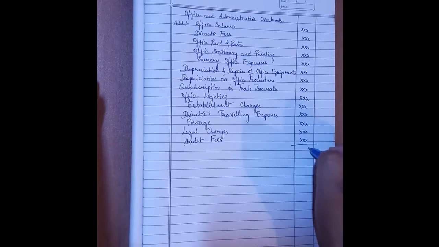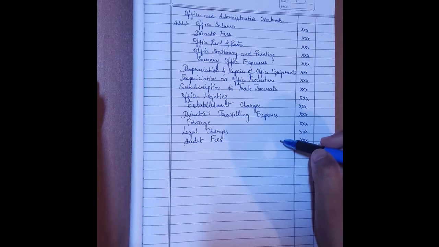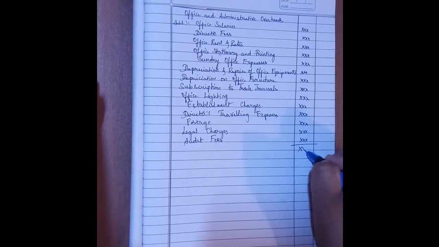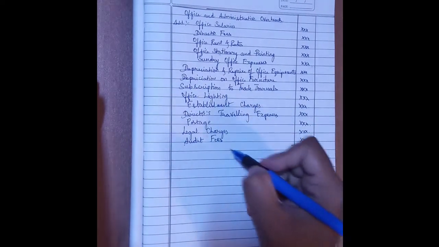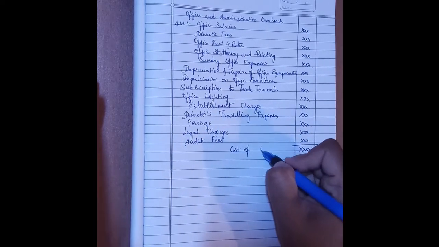So adding these things to my work cost, what will I get? I will get cost of production.